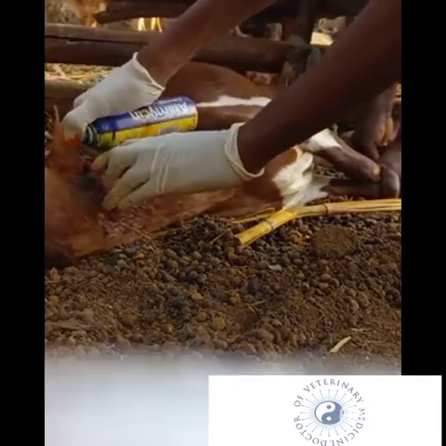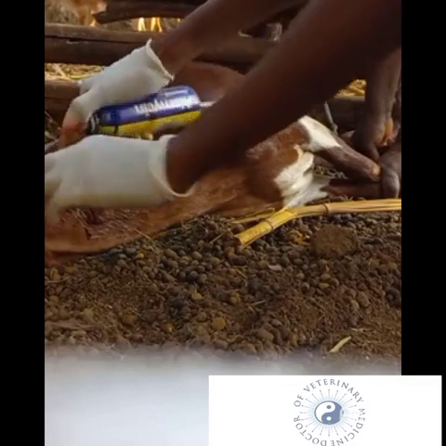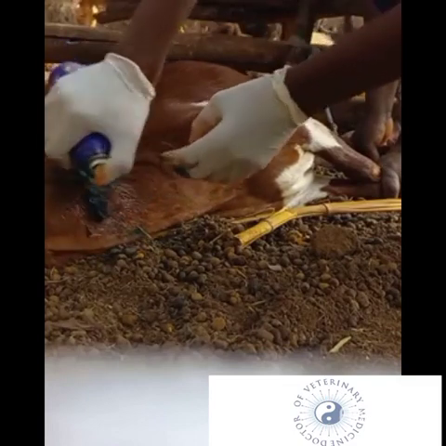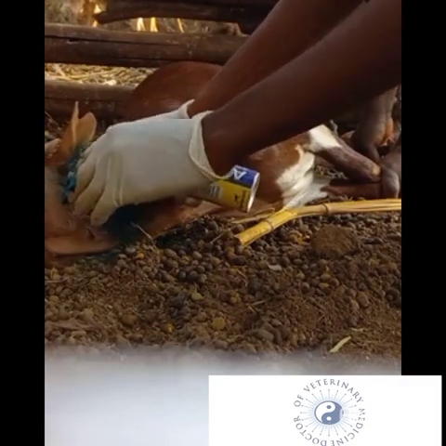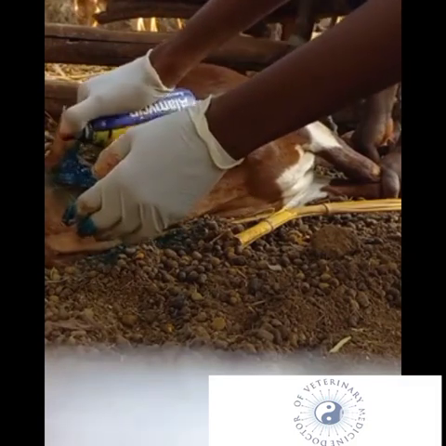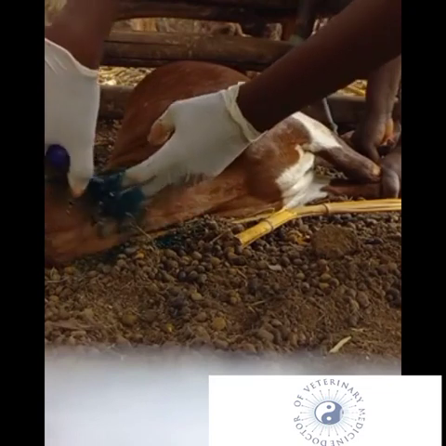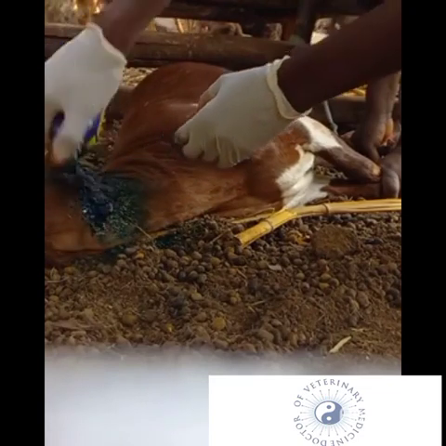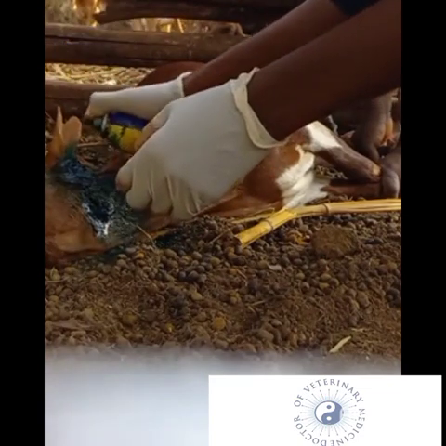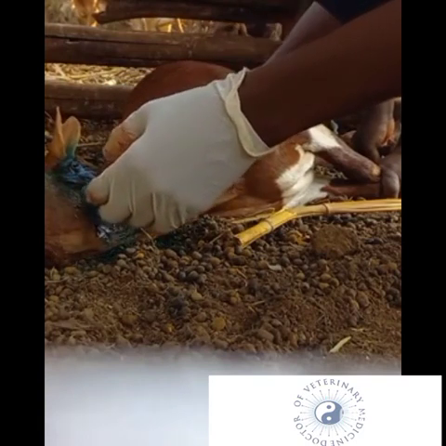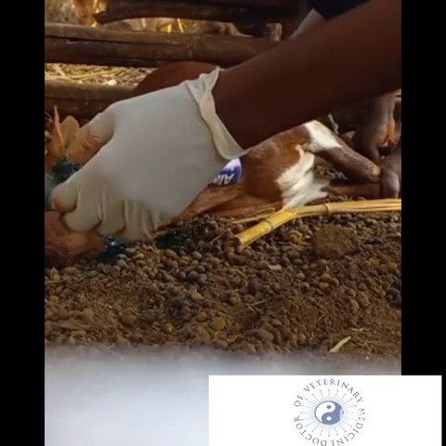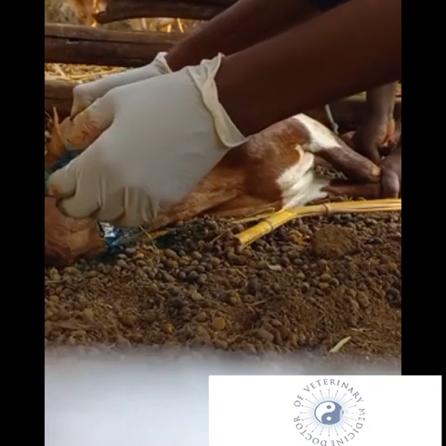Just using wound spray to protect the area. The animal will be free from any external contaminant that may affect this wound. So I'm spraying all the wound incisions thoroughly.